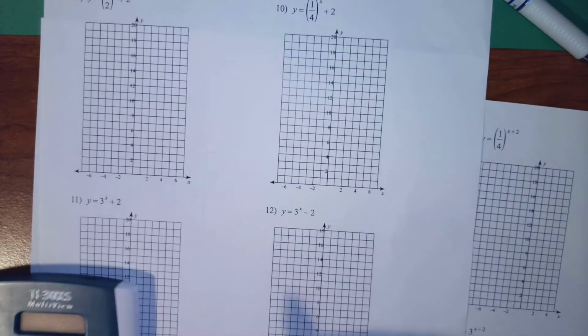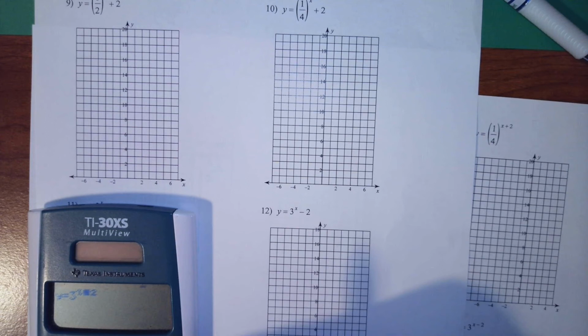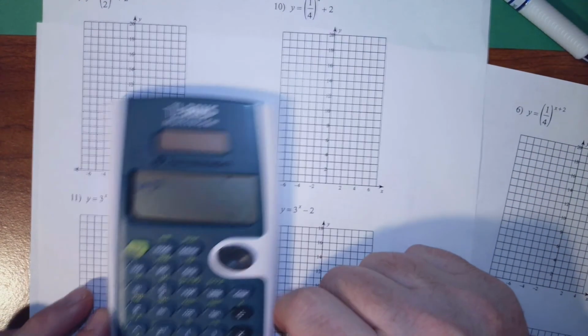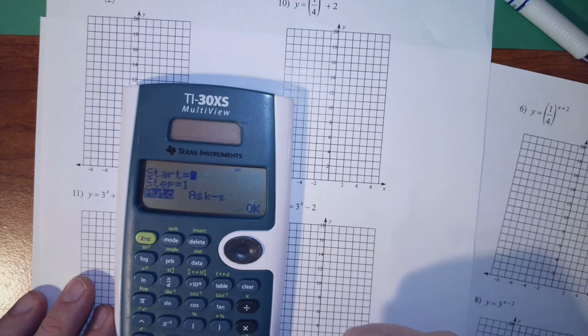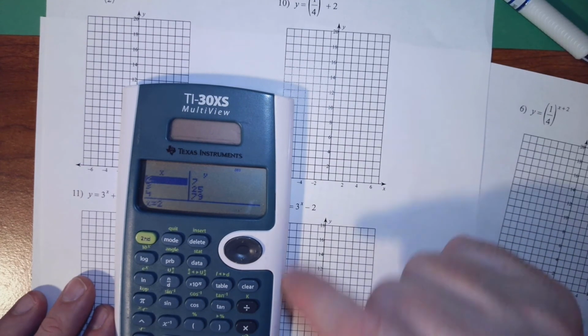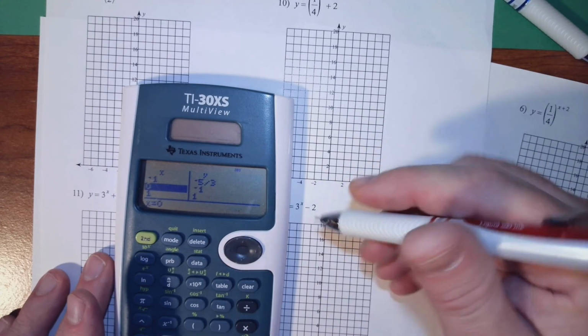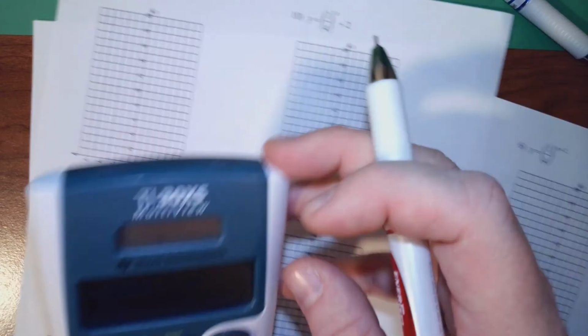Alright, table. So we need to do 3x. And this time it's not part of the exponent. So make sure when you do that, you do this. Okay, I'm just going to click through that, and it's going to give me numbers. Okay, so we definitely want to do this. So here's going to be a problem.